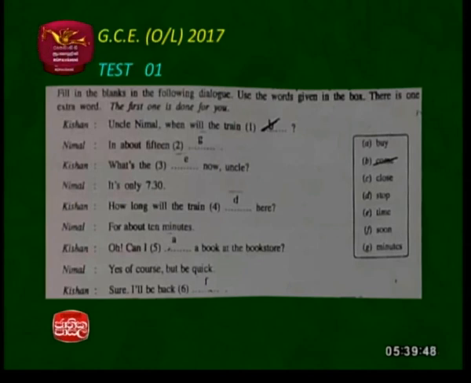Uncle Nimal, when will the train come? In about 15 minutes. The answer is minutes. Yes. What is the time now, Uncle? It's only 7:30. How long will the train stop here? For about 10 minutes. So for about 10 minutes, it's related to time. So that's how you should get the answers. Oh, can I buy a book at the bookstore? Yes, of course. But be quick. Sure. I'll be back soon.